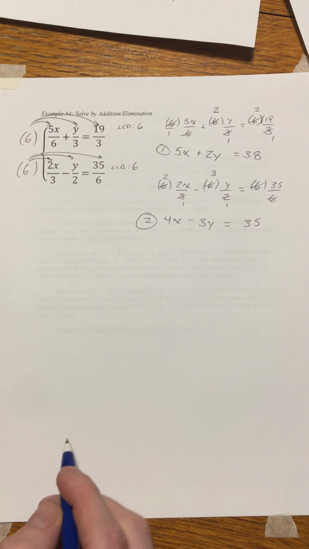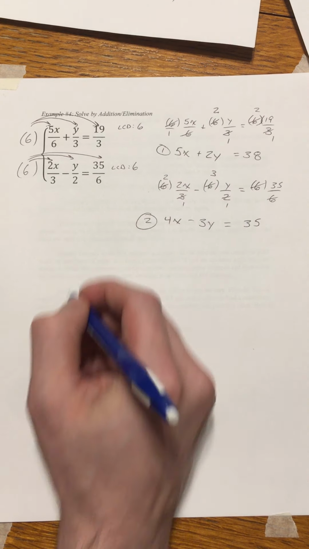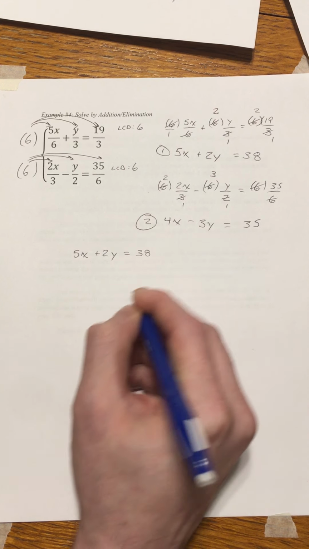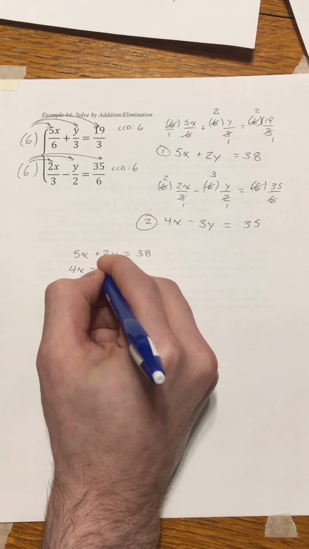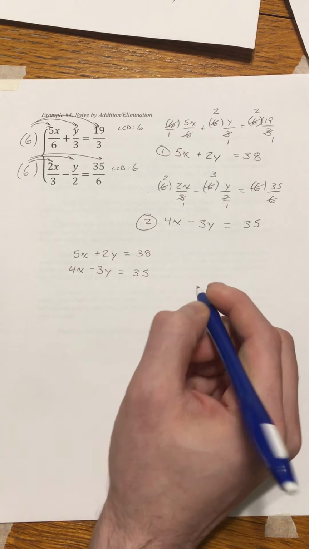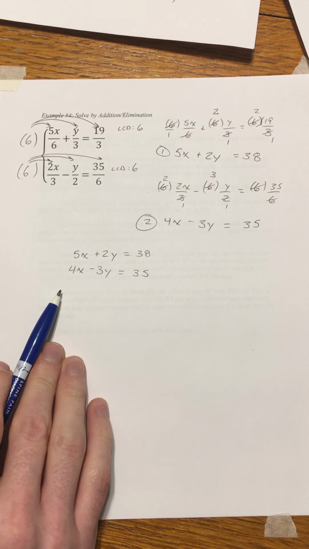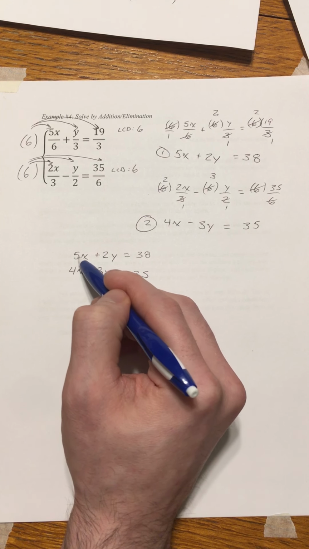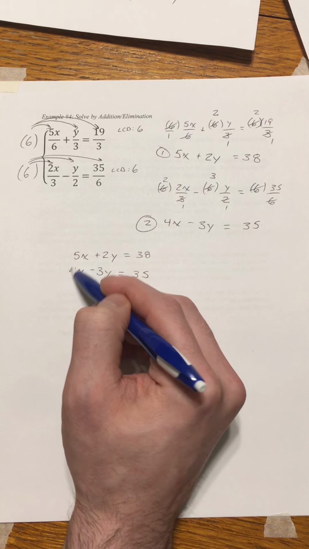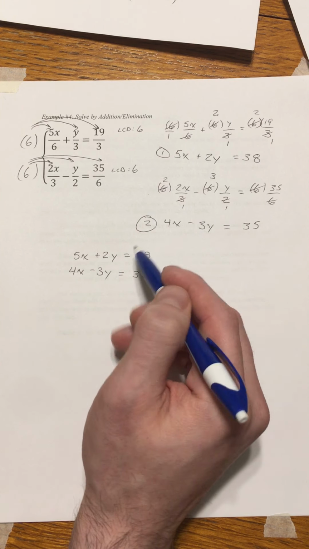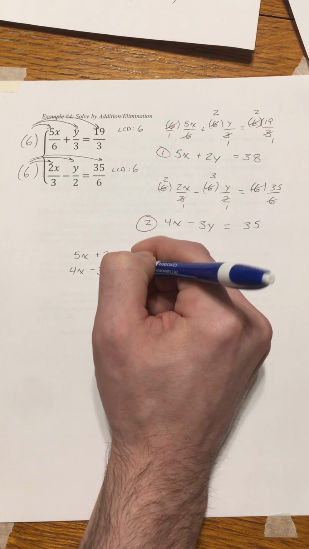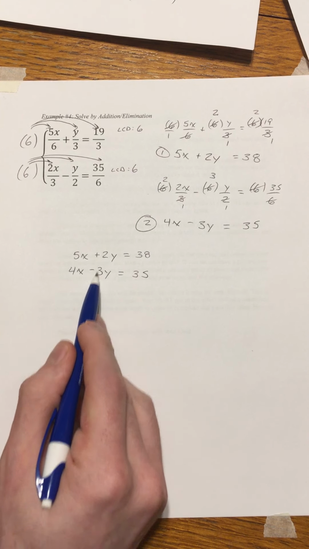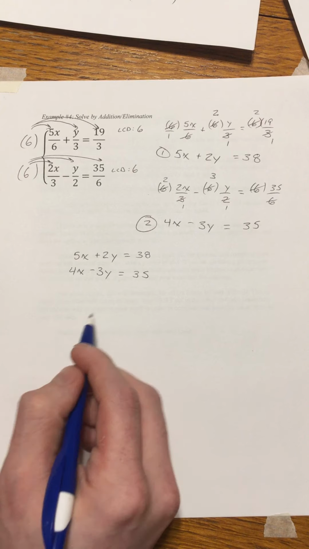Now we're doing addition and elimination, which means I'm going to line the first one up over the second one. So we've got 5x plus 2y is equal to 38. Now the second equation is 4x minus 3y is equal to 35. Now in order to solve this by elimination, we need one of two things. The coefficient in front of x needs to be the same but opposite, which means both of these numbers need to be the same, but one needs to be negative and one positive, or the same situation for y. We need the same coefficient value with opposite signs. Here we can already see they're opposite signs, so I'm just going to work with that.